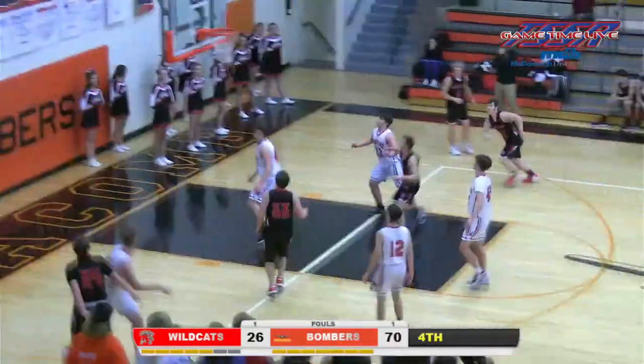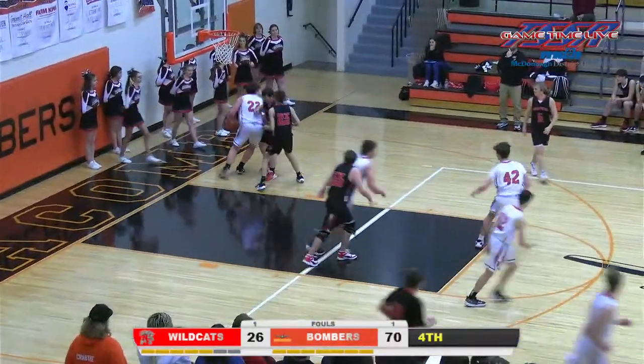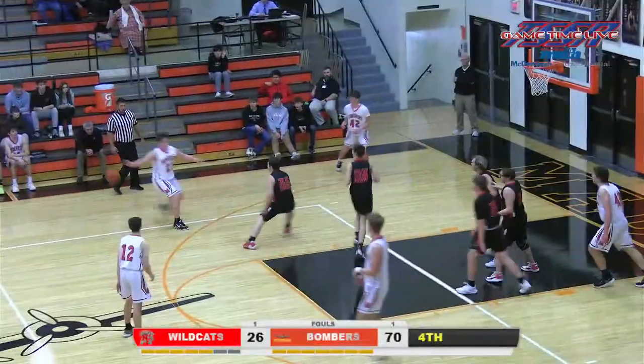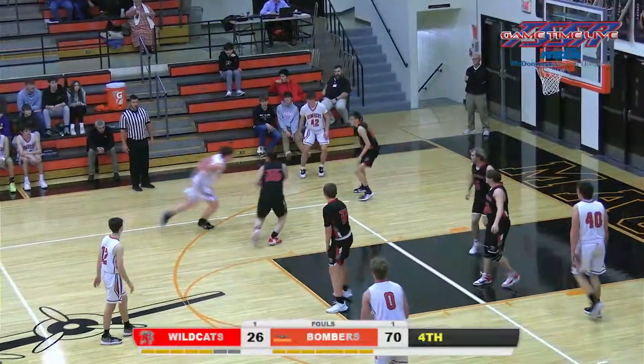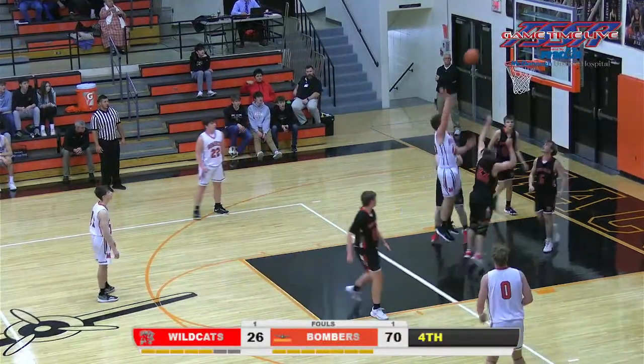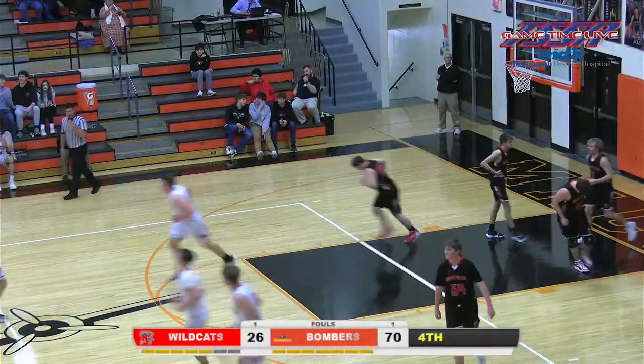Pass comes into the corner for Frame, who puts up the three, can't get it to go. Kendrick with another rebound. Fires a nice bounce pass up for Case. Case slowed down for it. Back out for Kendrick. Kendrick, nice hesitation move. Bounce pass comes over for Holthouse. Holthouse, no look bounce pass to Hobson along the baseline.